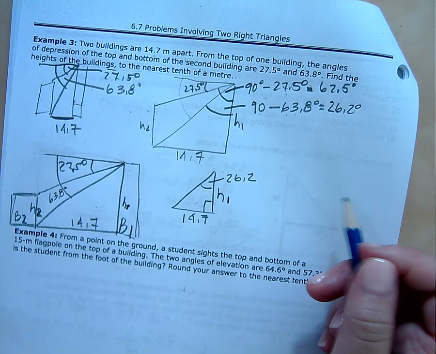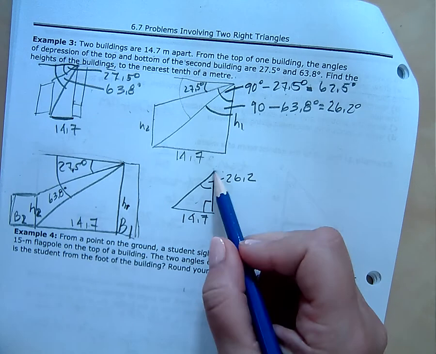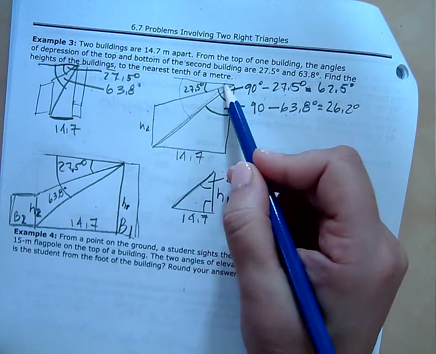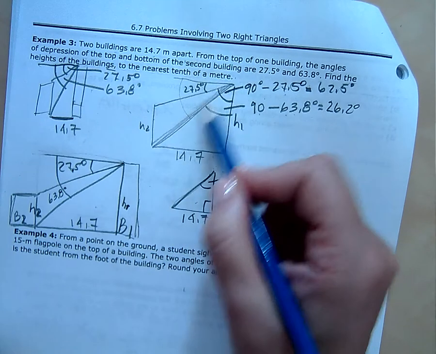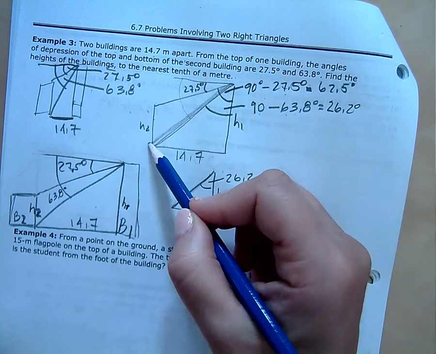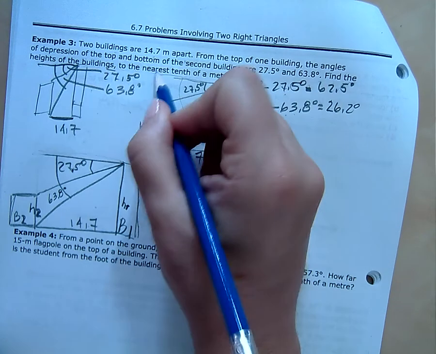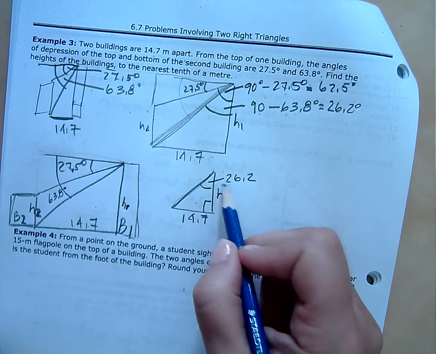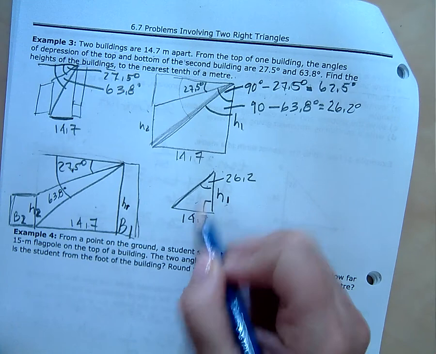Okay? When we find out this length, we will then know this length here and be able to do something with that. So let's start with this. This is opposite and this is adjacent.